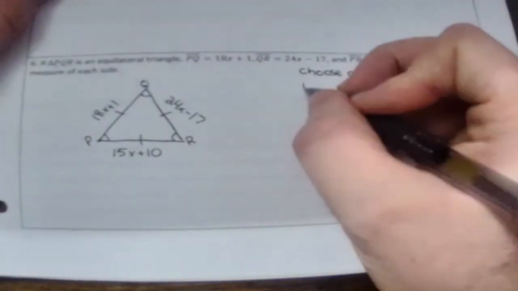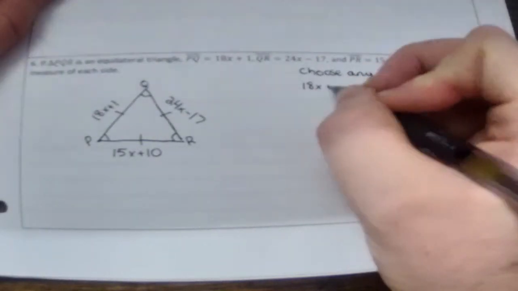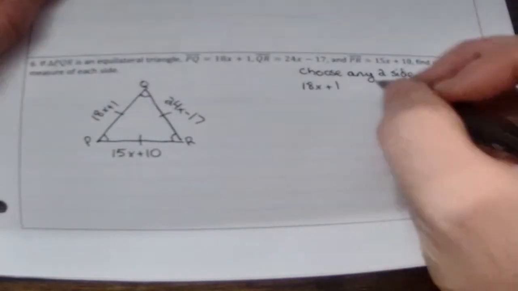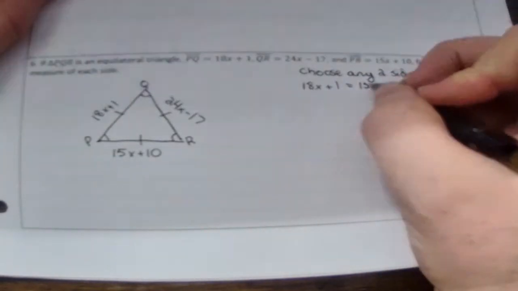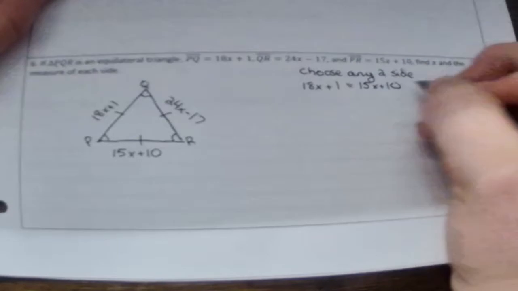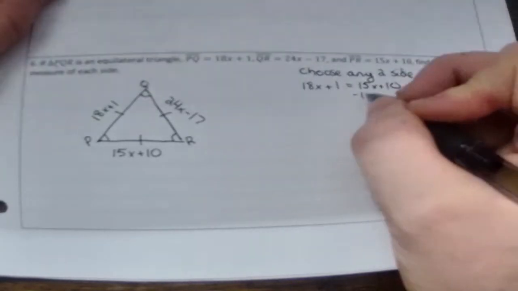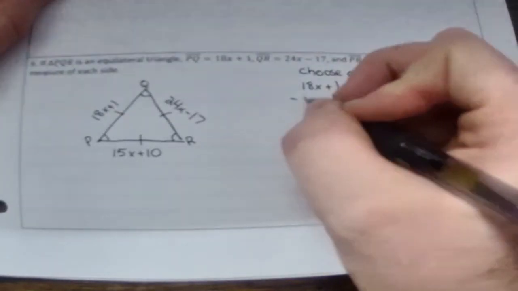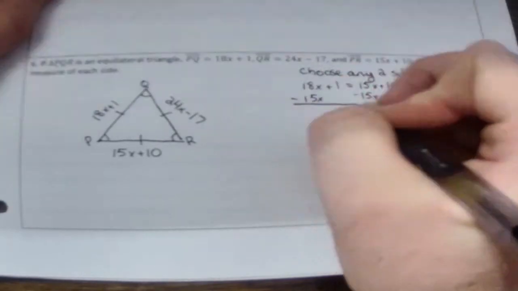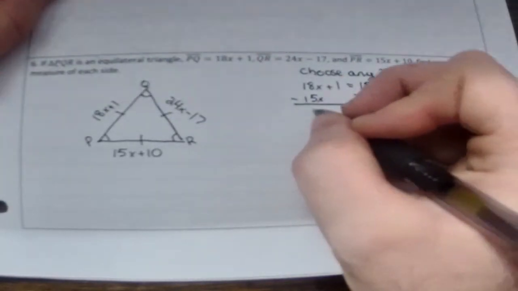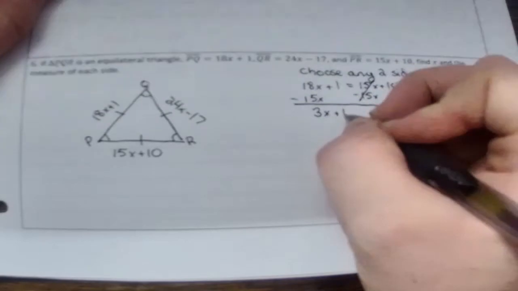So I'm going to choose 18x plus 1, and the other one I'm going to choose 15x plus 10. So I'm going to subtract 15x from both sides. This will give me 3x plus 1 equals 10.